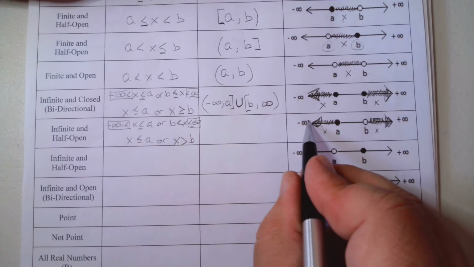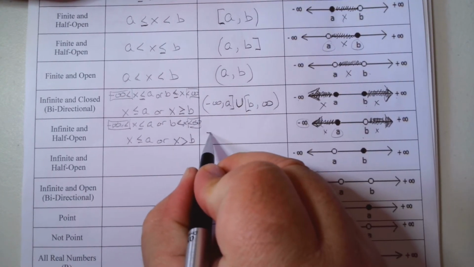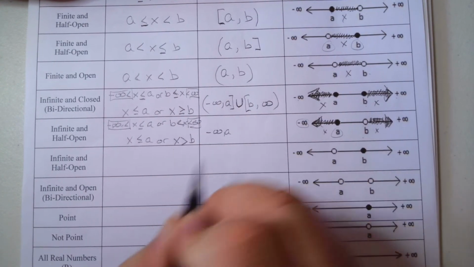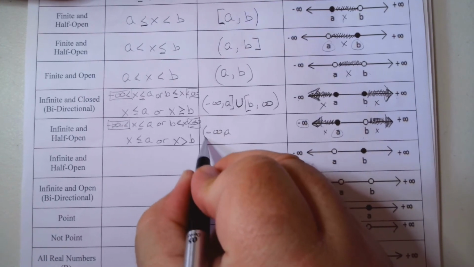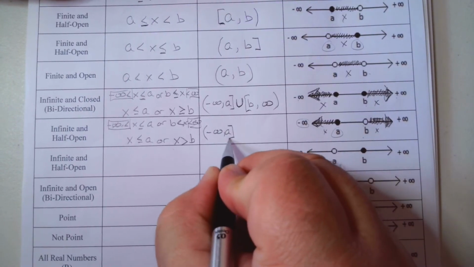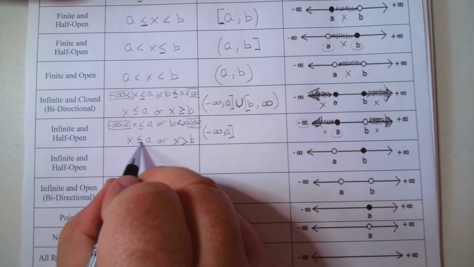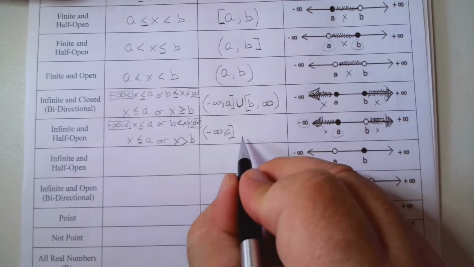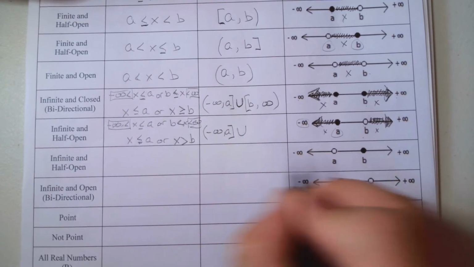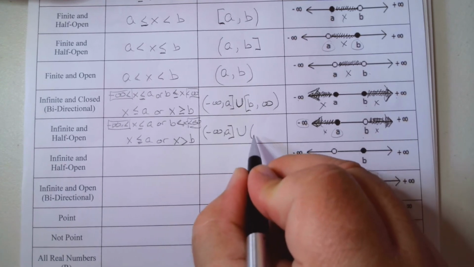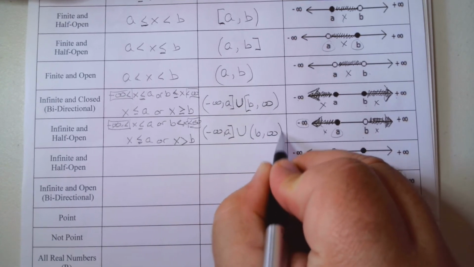For the interval, look at only the endpoints. So we have from negative infinity to a, and a is solid, so it's a bracket. It's got a line underneath it. Union, b is open, and so is infinity.